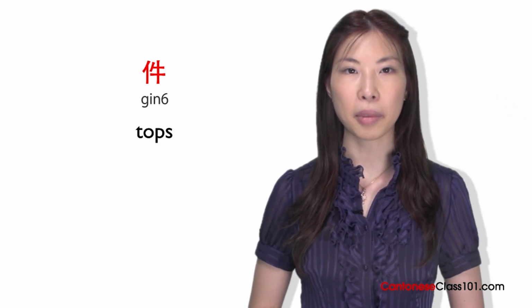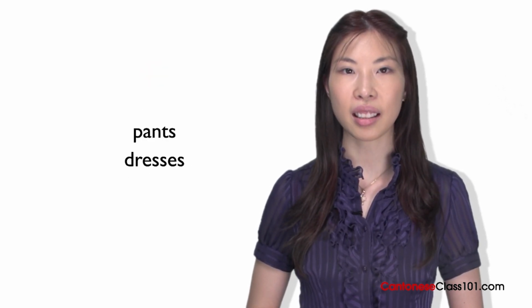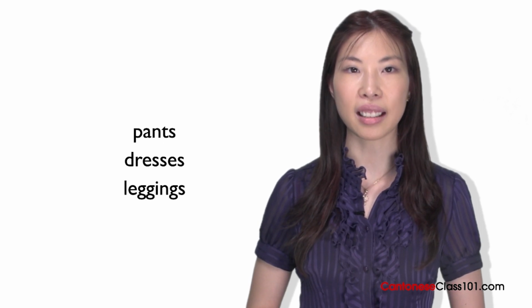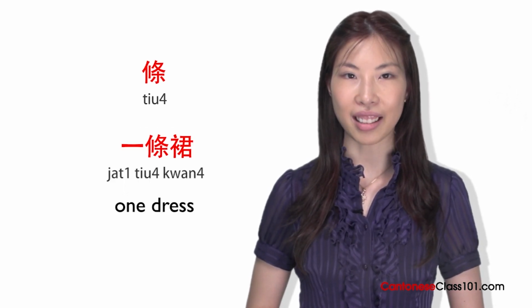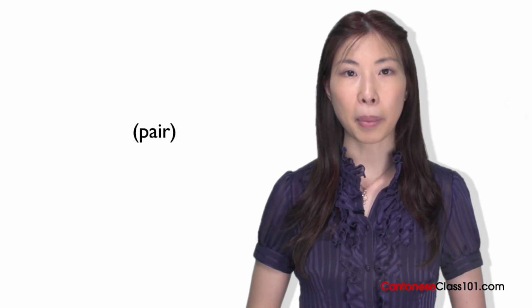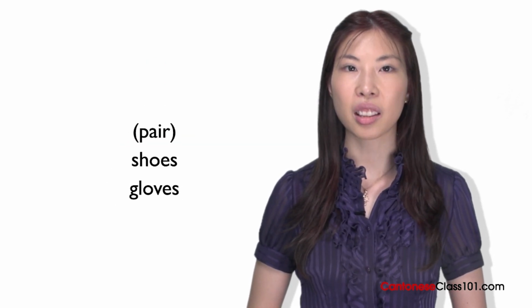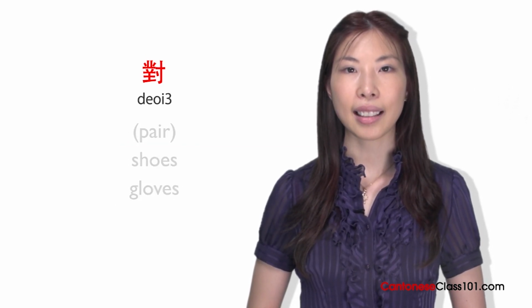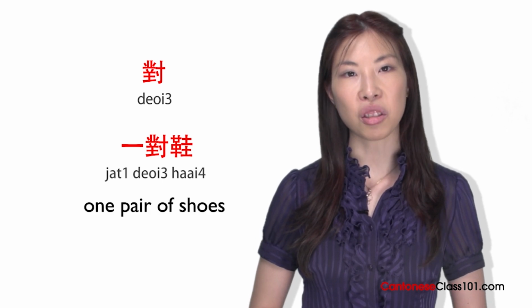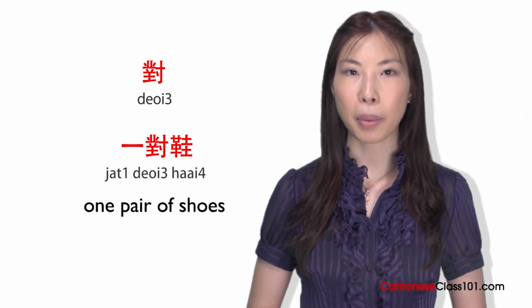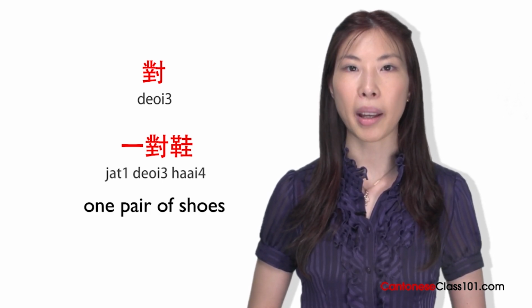Now it's time for Olivia's insights. The measure word 件 generally covers all tops, shirts, t-shirts, and jackets. For clothing that you wear on your lower body, like pants, dresses, or leggings, the measure word is 條. For example, 一條裙, one dress. For anything that comes in a pair, like shoes and gloves, we use 對, 一對鞋, one pair of shoes. Note that in Cantonese, pants and leggings are not considered a pair.